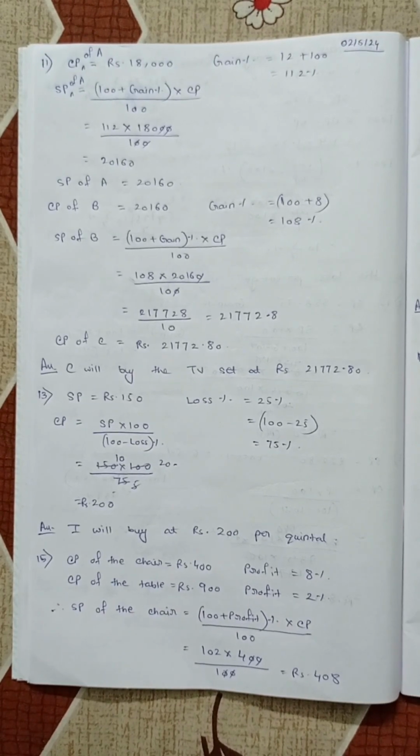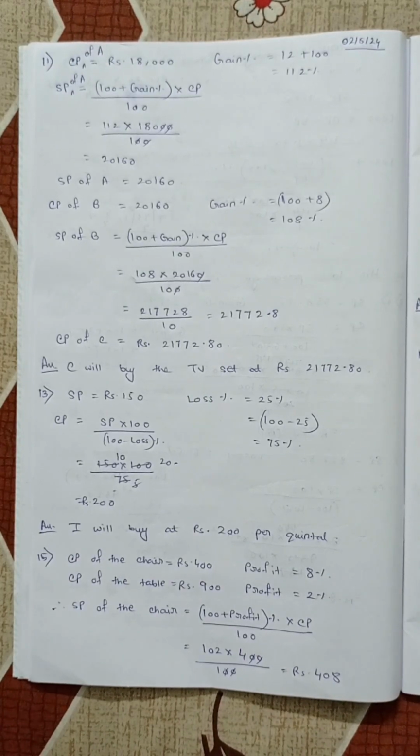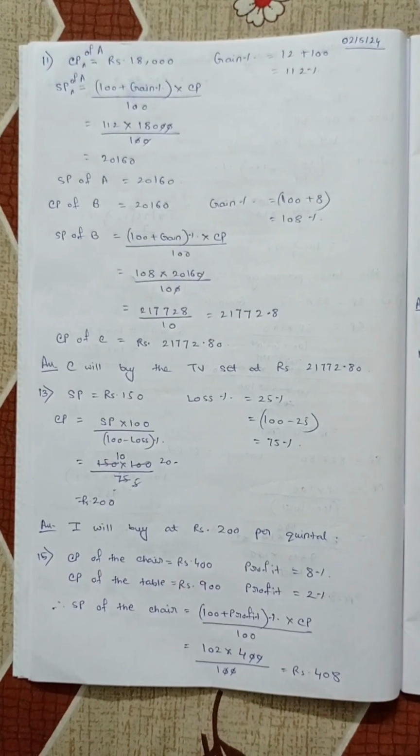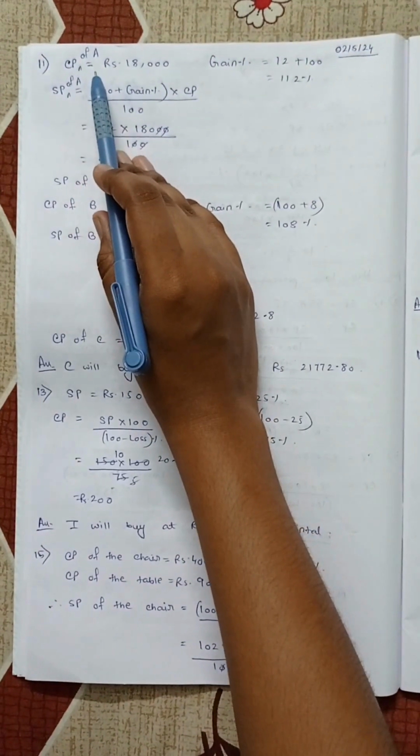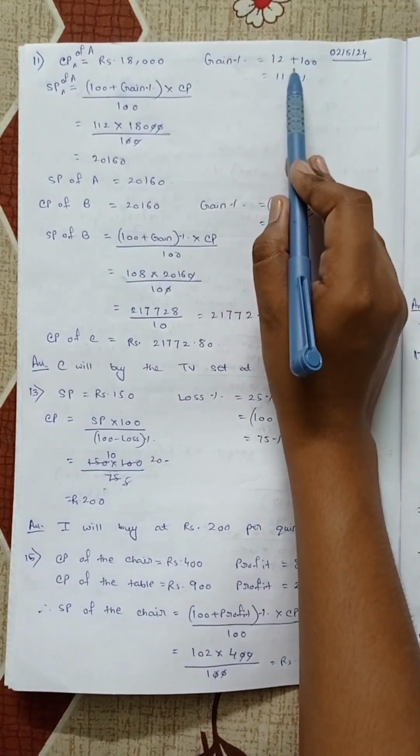See, A buys a TV set for 18,000 and sells it to B at a gain of 12%. B sells it to C at a gain of 8%. At what price will C buy the TV set? That means first A buys the TV. Whenever he will buy, that will be the cost price. So the cost price of A was rupees 18,000 and the gain percentage was given, that is 12.